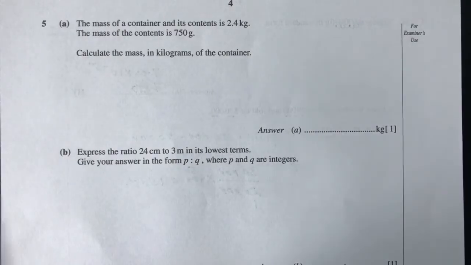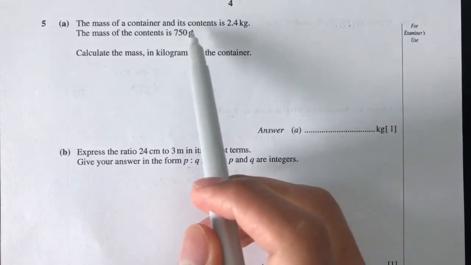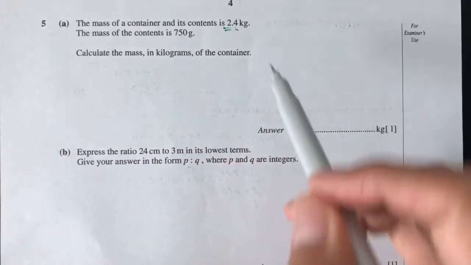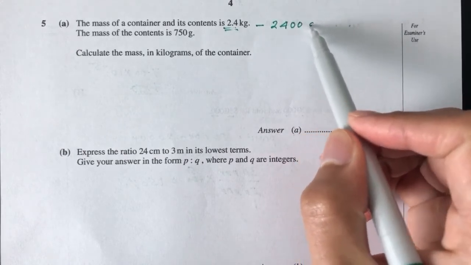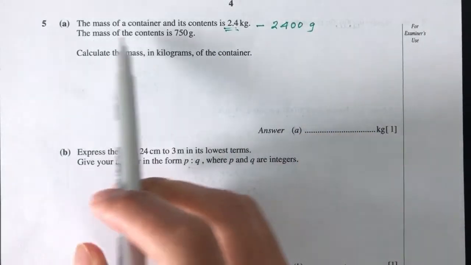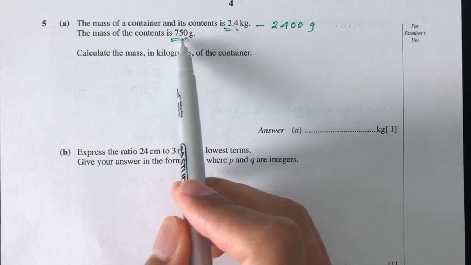Question number 5, part A. The mass of a container and its content is 2.4 kilograms. Let's convert this to grams. We have 2400 grams, right? The mass of the contents is 750.